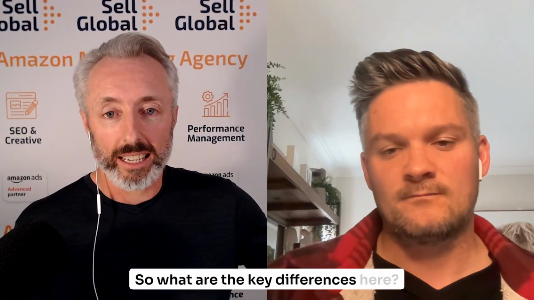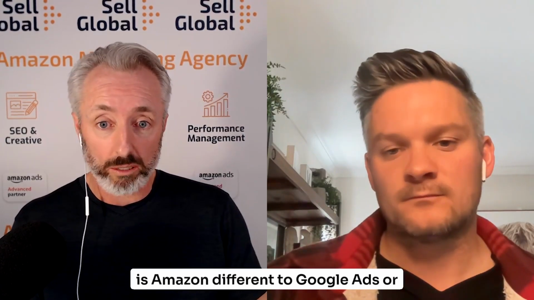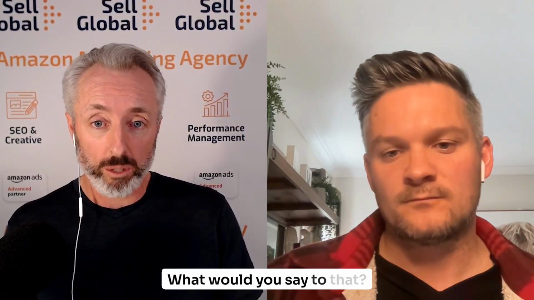Amazon compared to Google and Meta. So what are the key differences here? Because we get this question a bit: how's Amazon different to Google ads or advertising we do on Meta? What would you say to that?